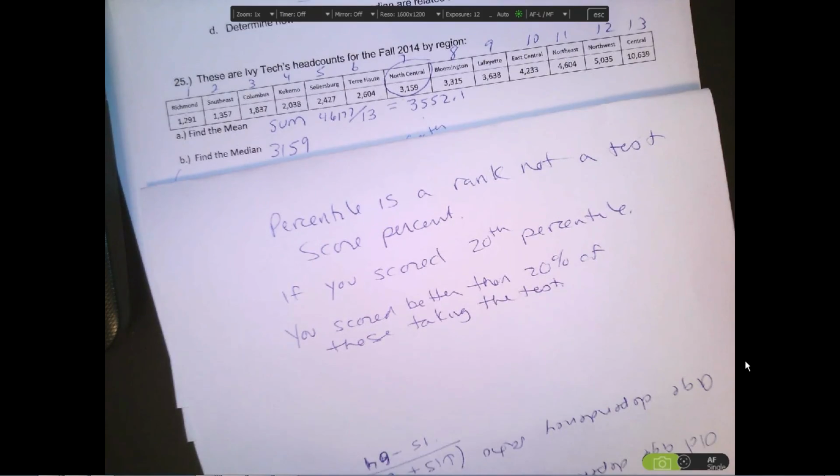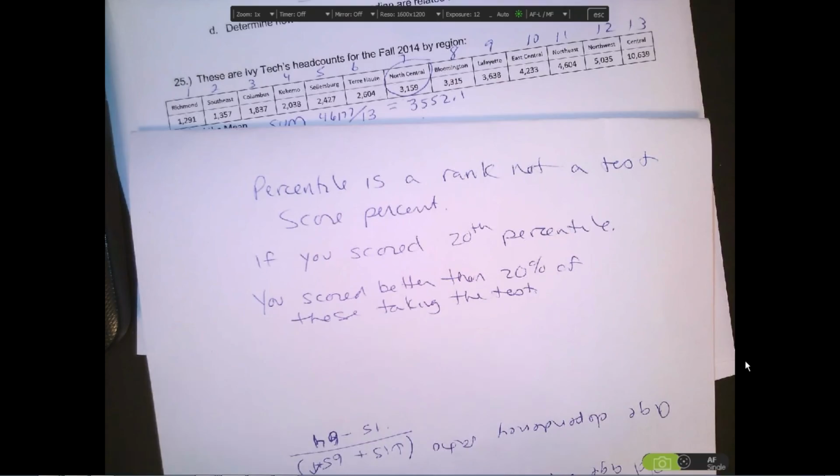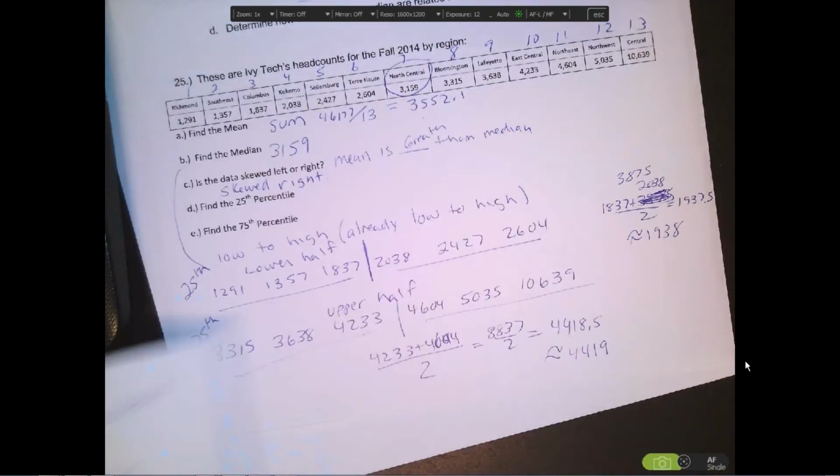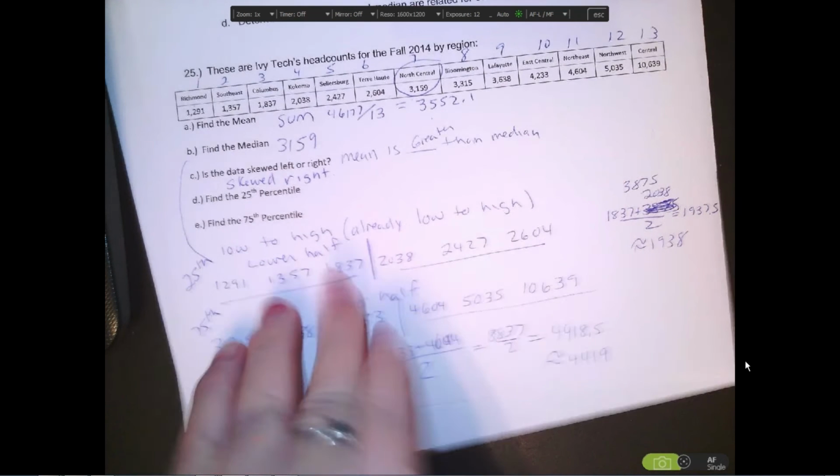Doesn't mean that you scored 20 points better, it just means you scored better than 20% of those taking the test. Make sure you're prepared for that, because on the test they normally ask a question like, your friend says the teacher told them they were in the 78th percentile, but they know they got a 90% on the test. What do you say to your friend? You say that percentile is a rank, not a test score. That you could have got a 90% on the test and been at a rank of the 78th percentile. It means you scored better than 78% of those taking the test. That is usually a test question. Okay.